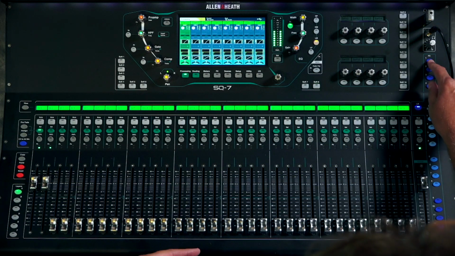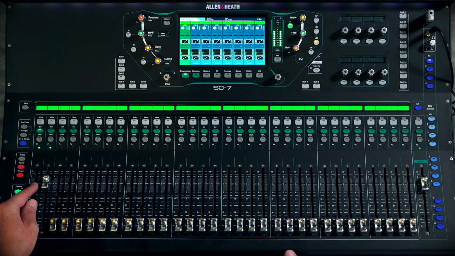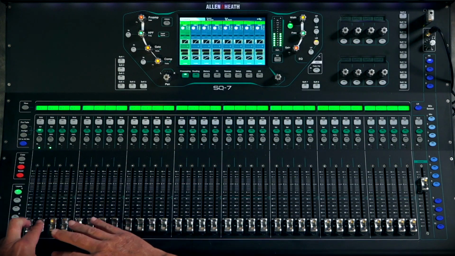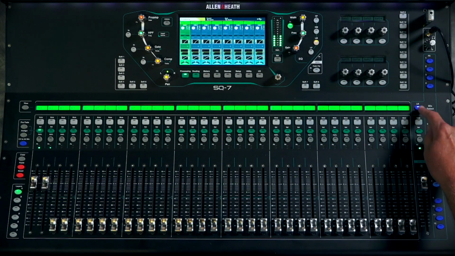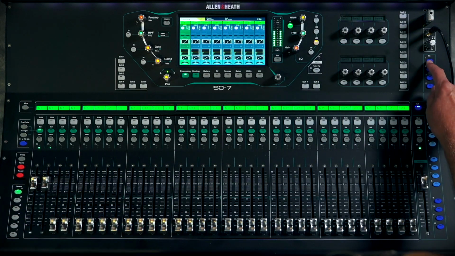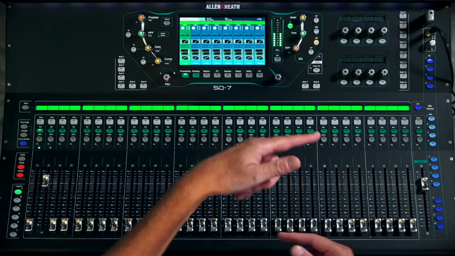So we'll go over here to effects 1 here. And now we could have a bunch of reverb on the snare or a bunch on the kick drum. So what's actually happening with these faders is totally determined by what we have selected over here. Like I said, it's the left-right mix here, and then this is the effects send right here. So that's going out to the effects send.